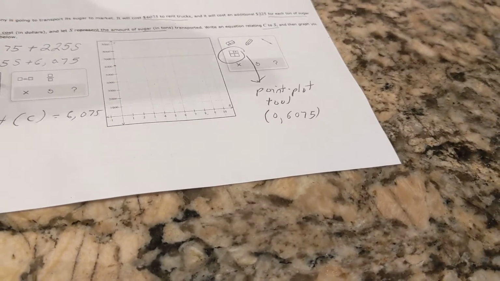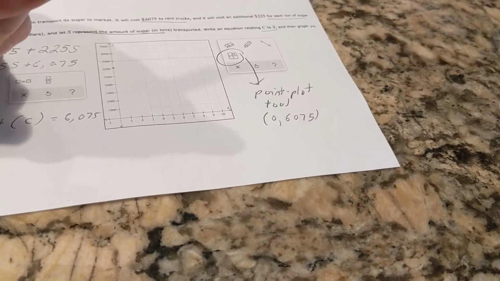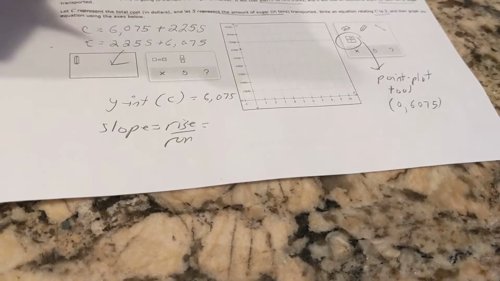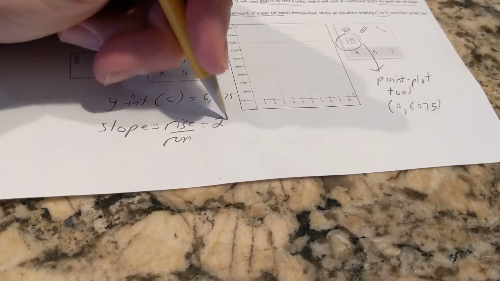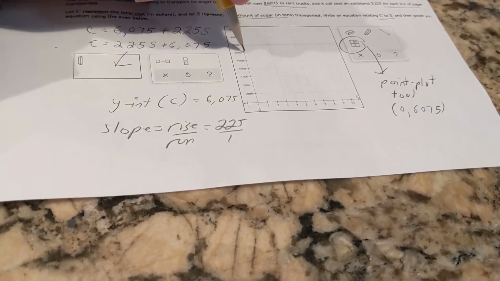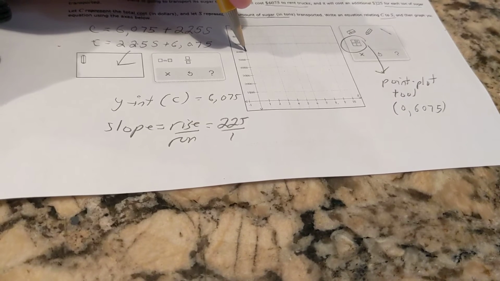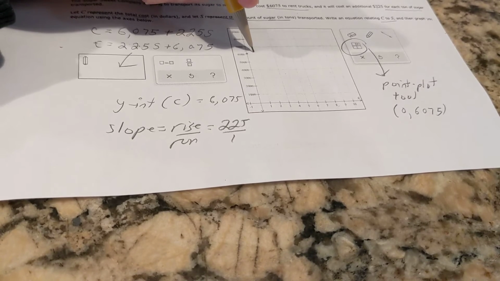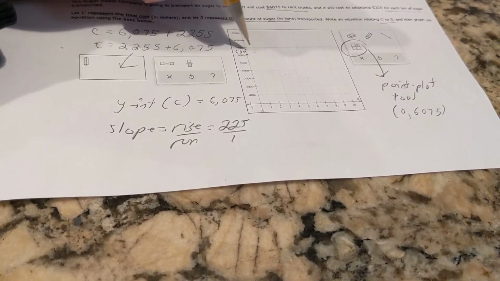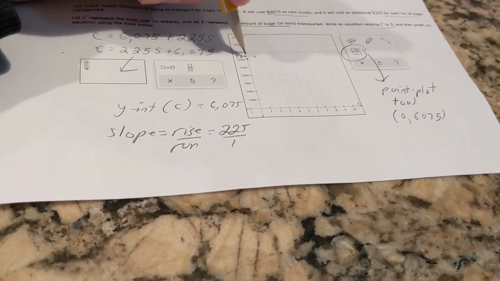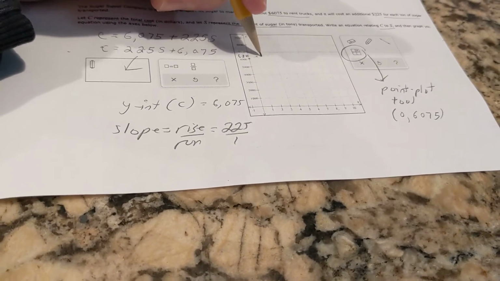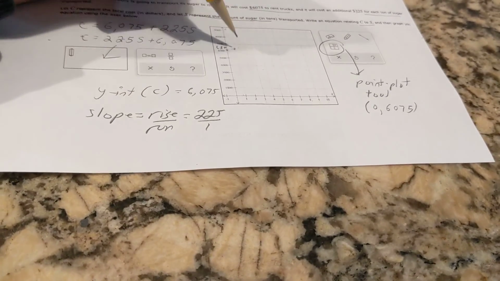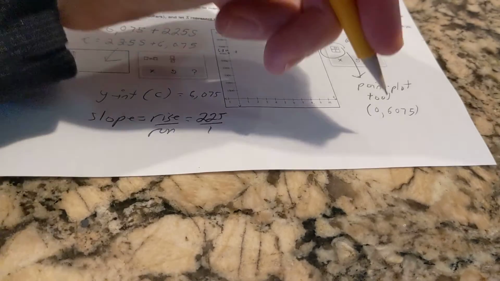All right. So next, we're going to use the slope. Let's do rise over run. Okay, and the slope of this is 225. Okay, so we want to go up 225. We're at 6,075, so we want to go up to 6,300. Okay, and then over 1. So 6,300 and over 1. Again, we can't just put this on the axes. We have to use the point plot tool. So we're going to plot the point 1, 6,300.